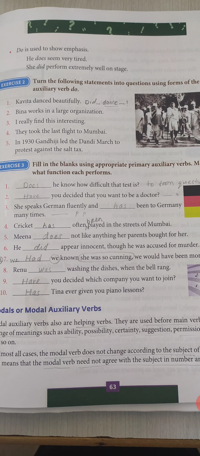So the form of auxiliary verb, we know that we are using mainly three auxiliary verbs: the form of be, the form of have or has, and do, and all their different forms. So here, because it is the past perfect form, it should be only have. Have you decided? If it was he, then has it should have been. Have you decided? Okay.